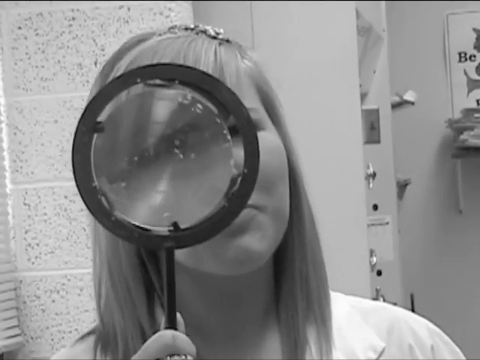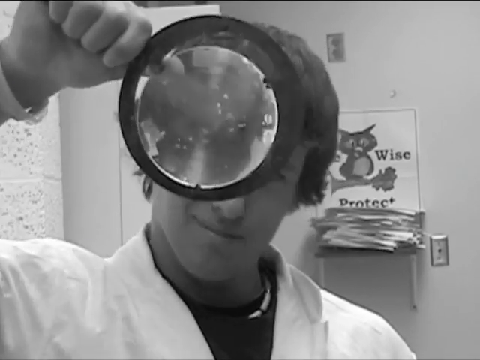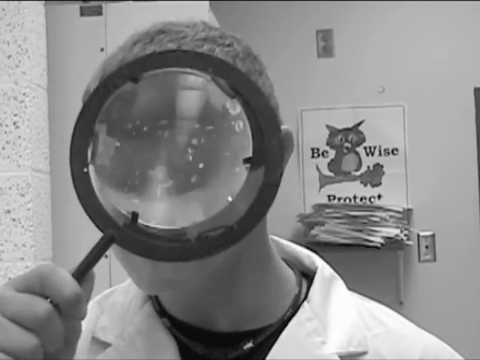A magnifying glass is used to see something that is visible but indistinguishable. More detail is needed to describe the object.